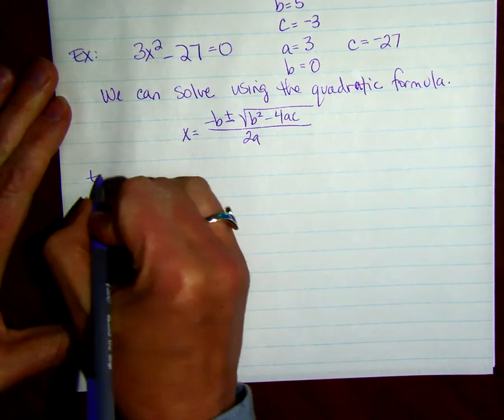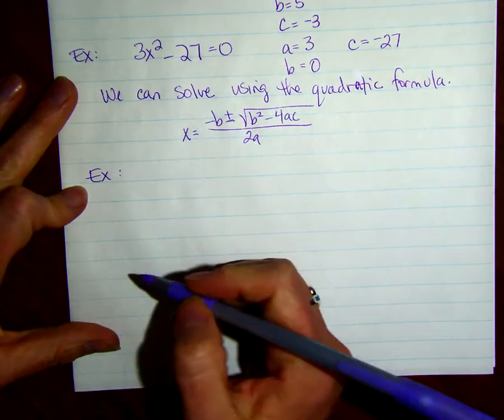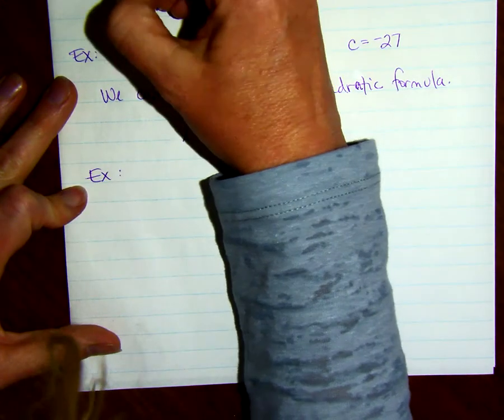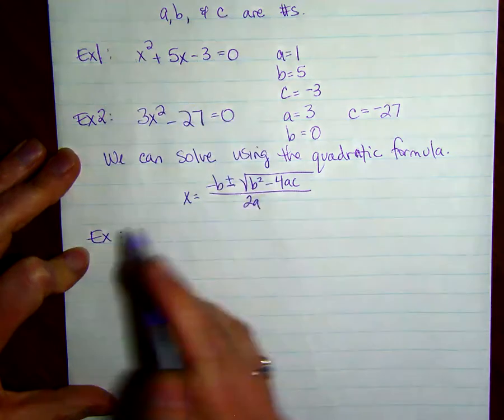Okay, let's do some examples. Here's an example from the first example. Okay, wait. Let's call this example 1, and we'll call this one example 2. That way we can solve.